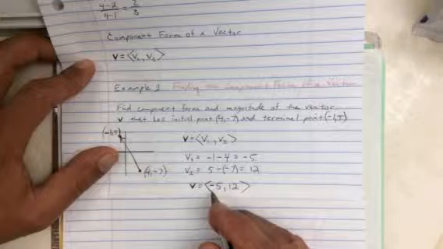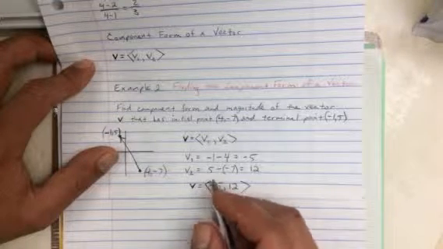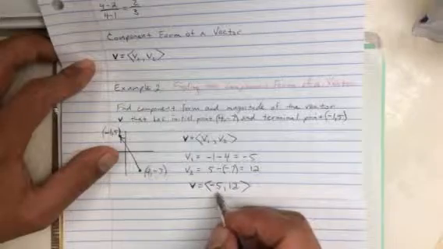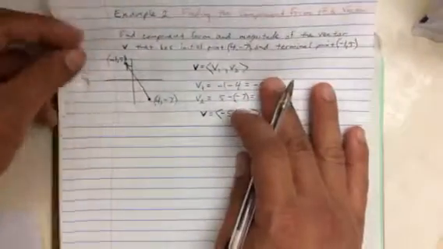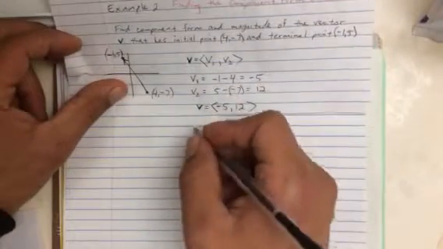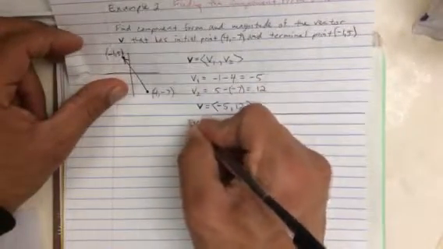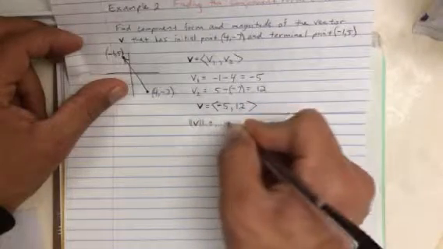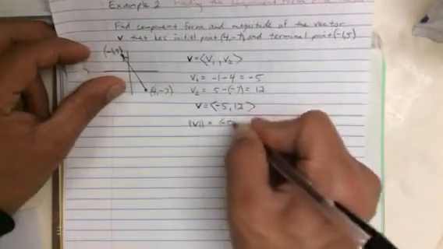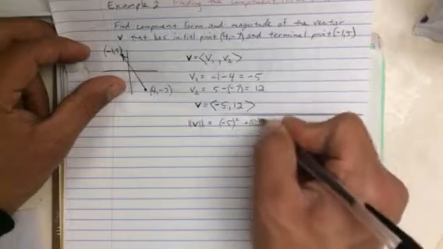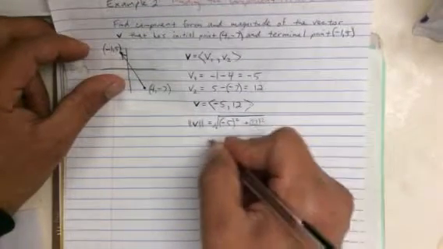And now when we find the magnitude, we're going to use these numbers. Since we already found them, we're going to just use them and find the magnitude. So our magnitude of vector b, since we already found the difference of the x and y values, we just need to square them, so it's going to be -5 squared plus 12 squared, and then we're going to square root it.